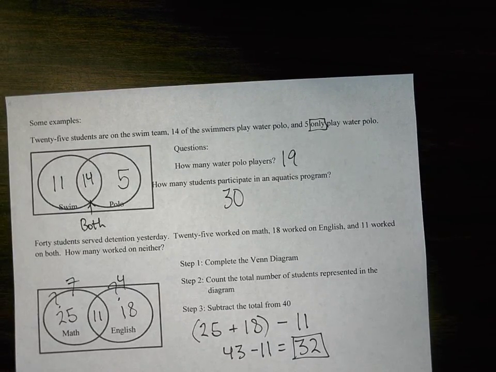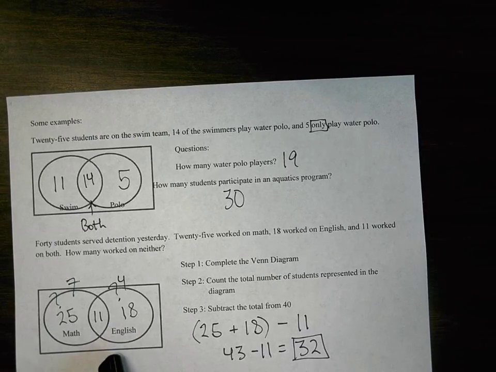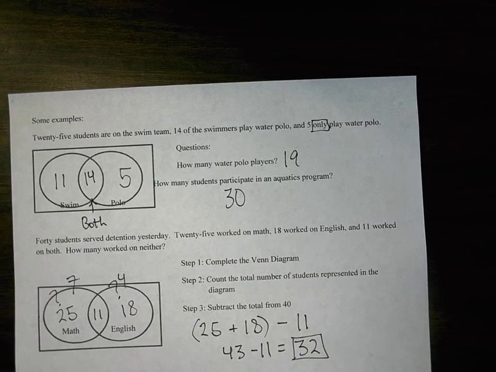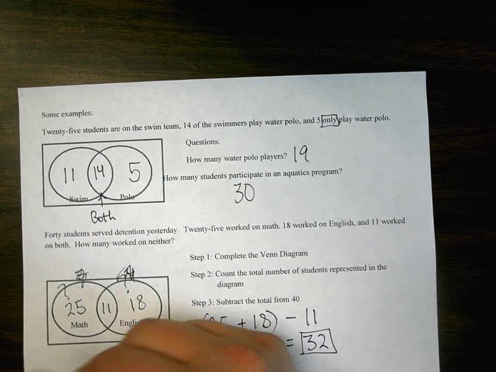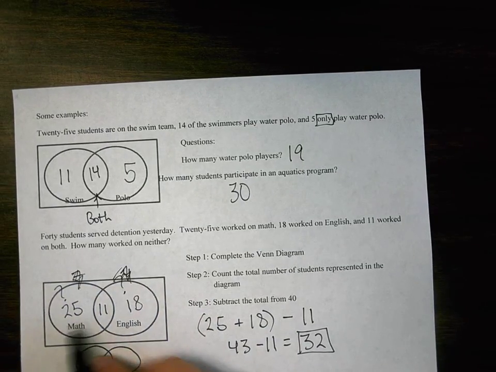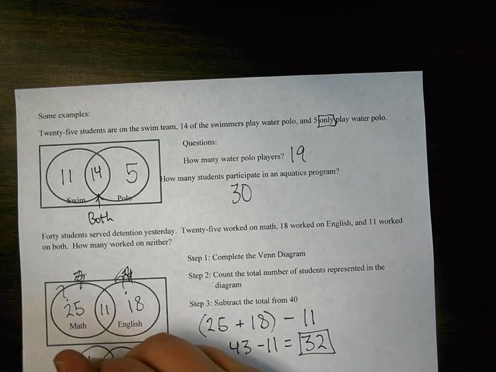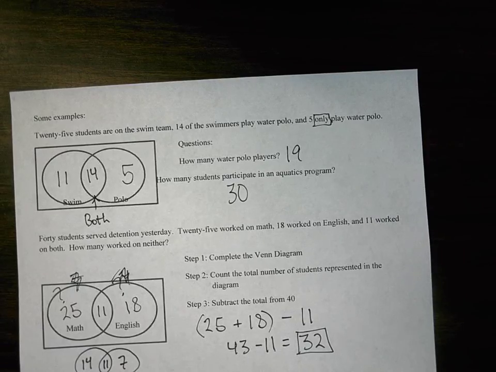Okay, does everybody get the issue that we're running into here with these numbers? Yeah. How did you fill it out? I did it with the 11 in the middle, which left 14, 17. Okay, yeah, that's another way to do it. Another way to do it is to subtract the 11 from both sides already. So then you would have 14 here, 11 here, and 7 here. So I have 35 students represented in my diagram, and then I had 8 left over in the corner.